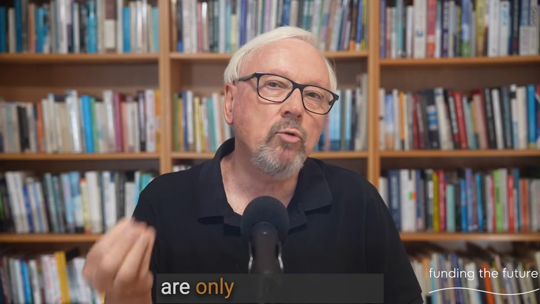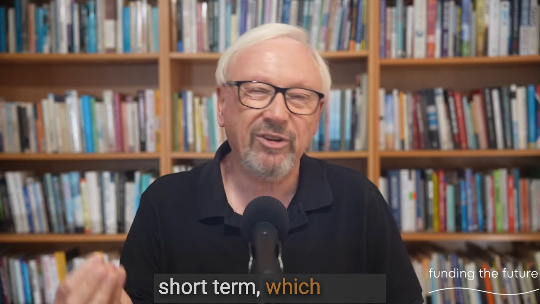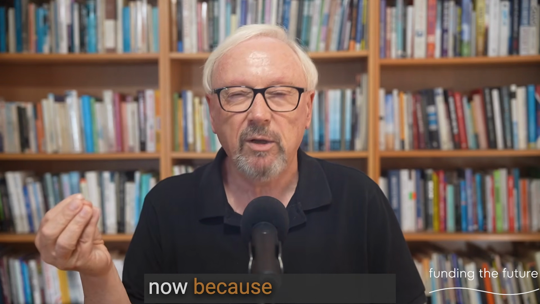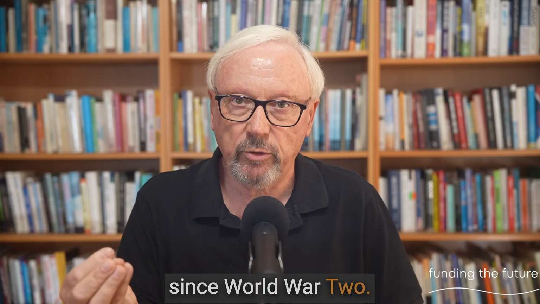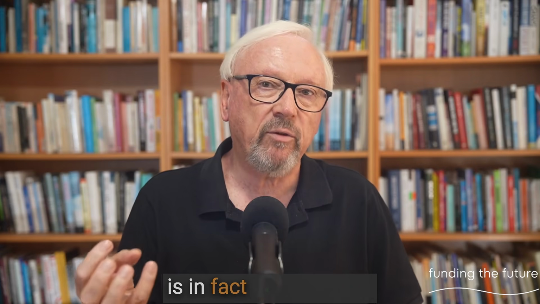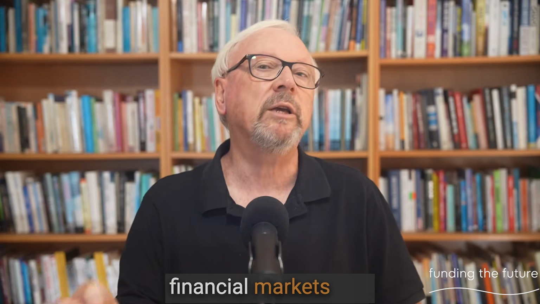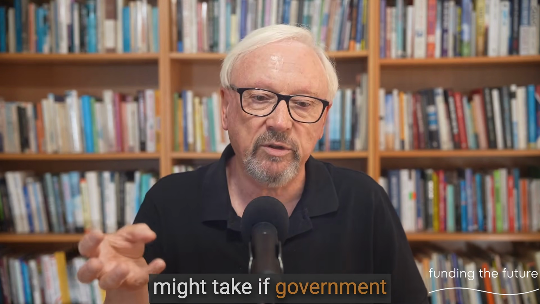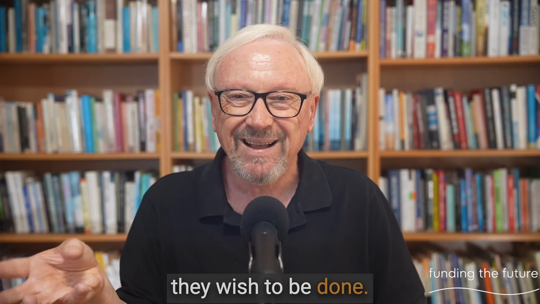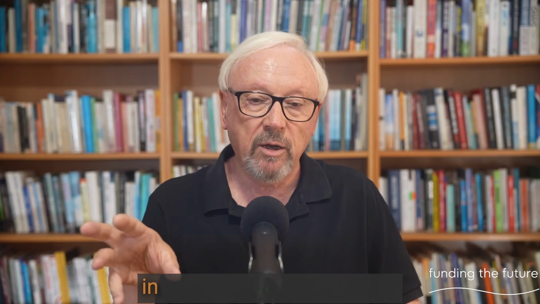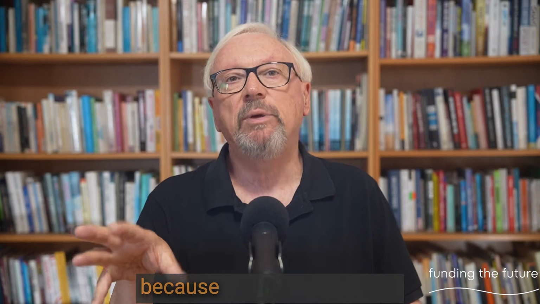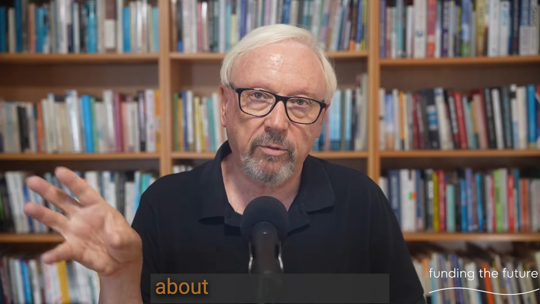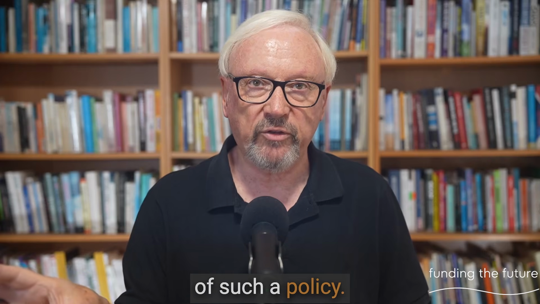And deficits are only tolerated in the short term, which again is difficult to understand now because we've hardly had a surplus in any years since World War II. In other words, the whole of the framing of Keynesianism is in fact about fear of financial markets and the retribution that they might take if government does not follow what they wish to be done. And that, of course, feeds in to the whole of the policy crisis that we now see in the UK, where austerity follows because of a failure to think about the consequences of such a policy.